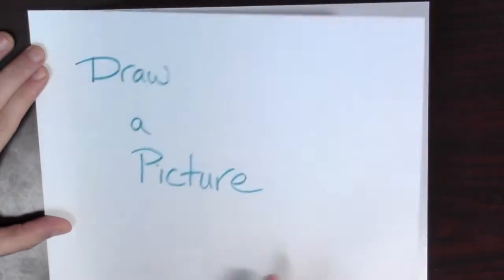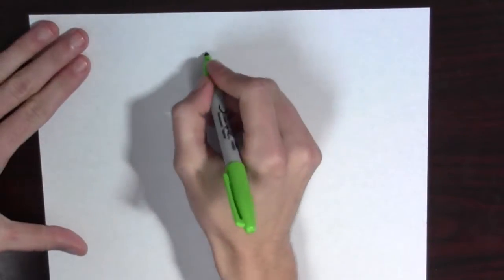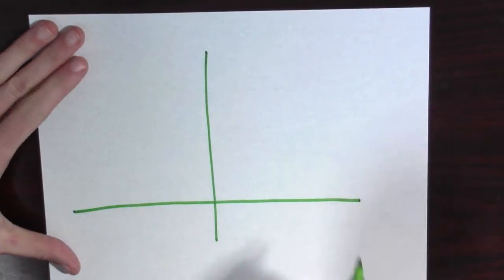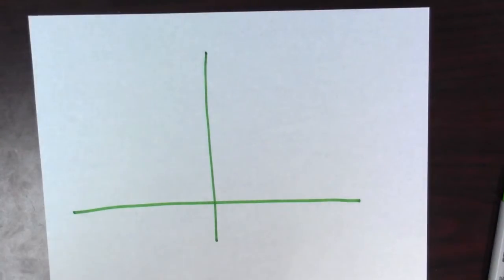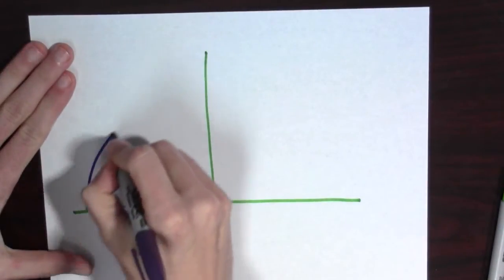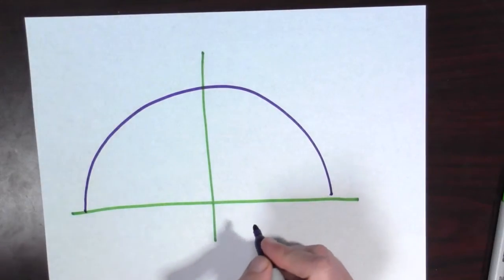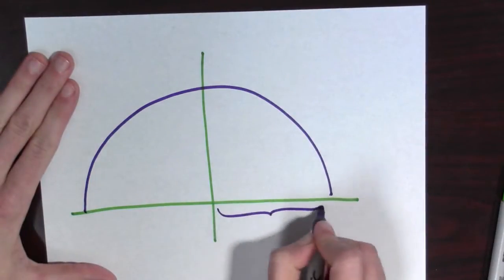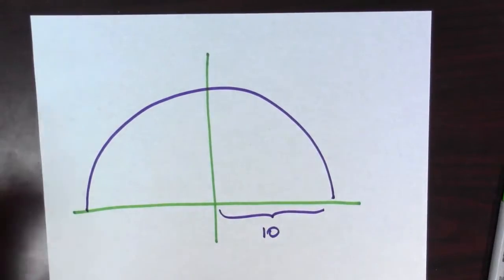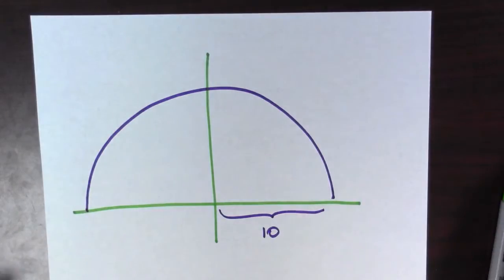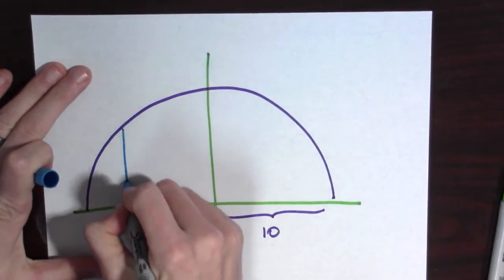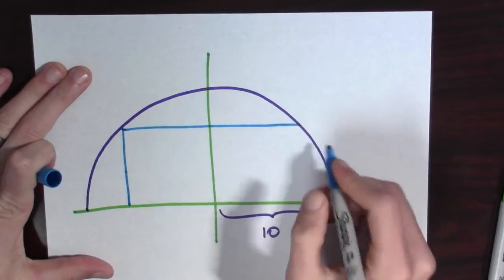So we're going to do what you always do if you don't know how to solve a problem. We're going to draw a picture. Okay, let's draw this picture. So I want a semicircle, so I'm going to draw a set of axes here, and I'm going to make my semicircle. Here it is. And the semicircle has radius 10, that's right.